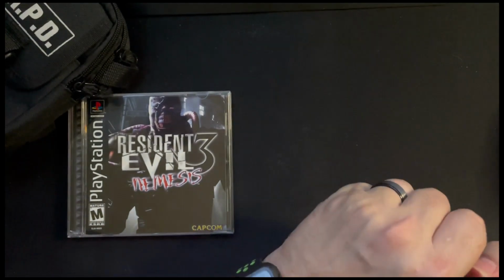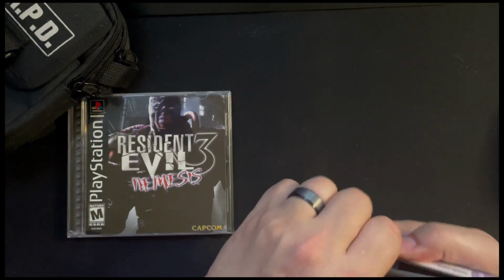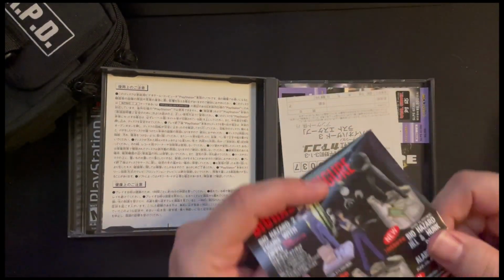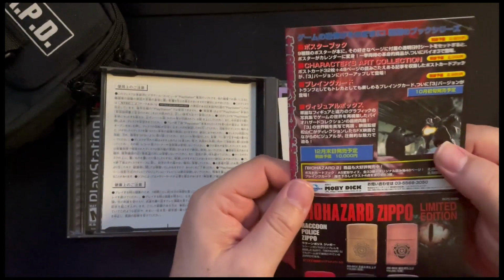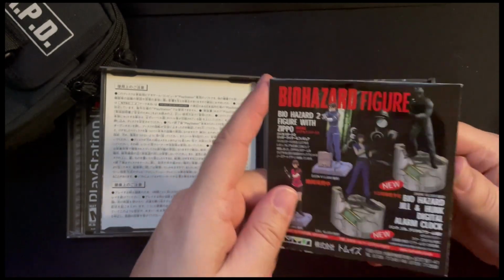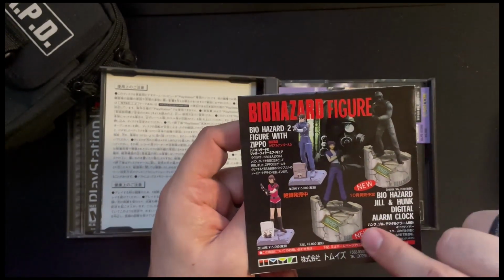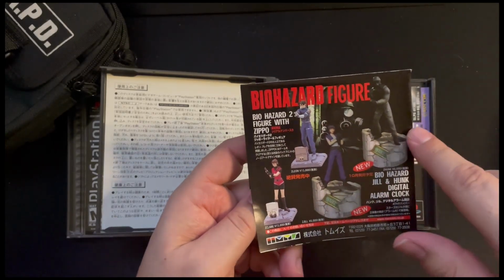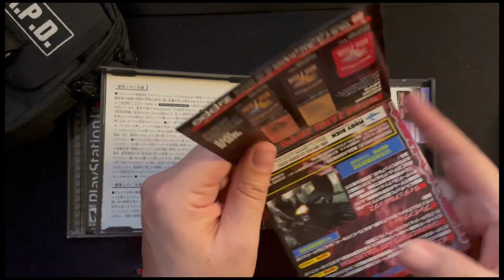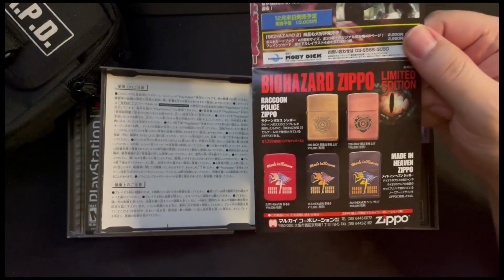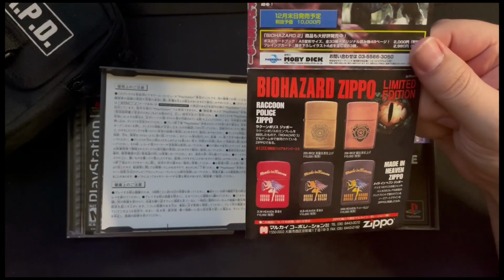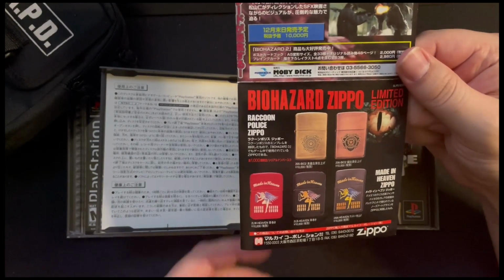So if we open this up, kind of like similar to how we have in the past, the really nice thing is this actually comes with a bit more documentation information. And this first kind of highlights a Biohazard figure, which you might have seen on eBay, that actually sells for a lot of money, for Jill and for Hunk. And then also we've got Biohazard 2 figures with Zippos, with Leon and Claire. And these Zippos are here, and it came with Made in Heaven, that's from Claire, as well as the Raccoon Police emblem, specifically for Raccoon Police for Leon S. Kennedy.